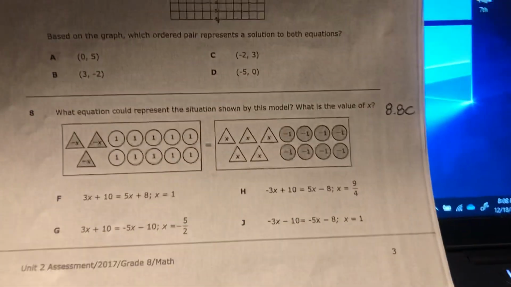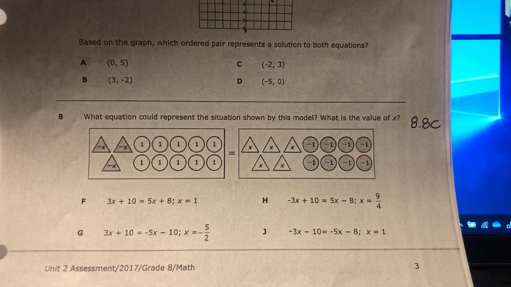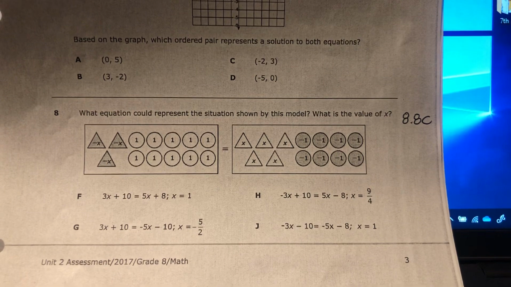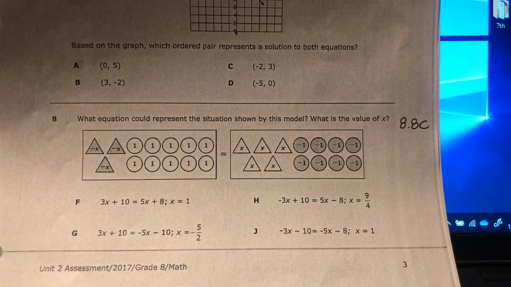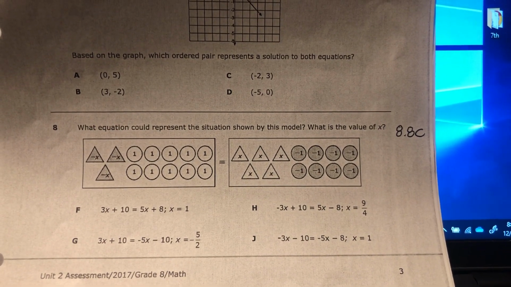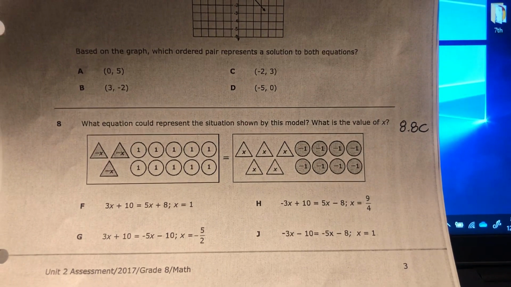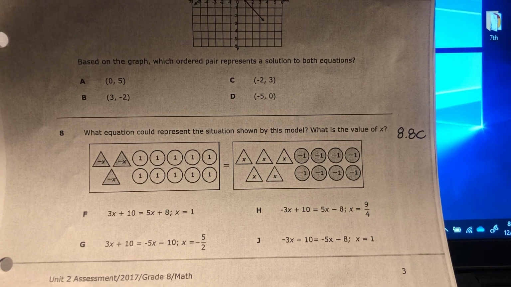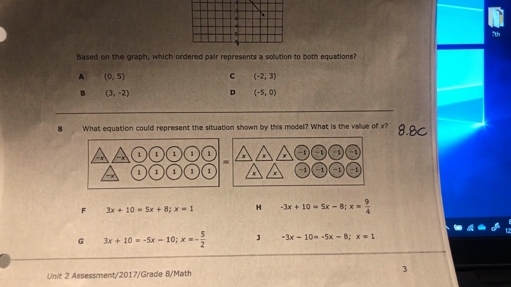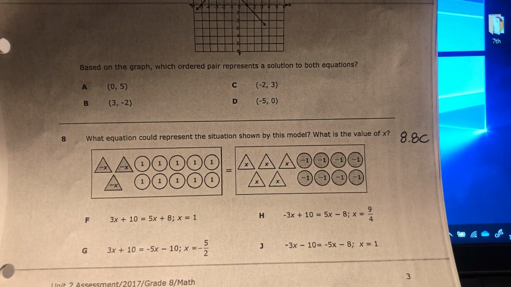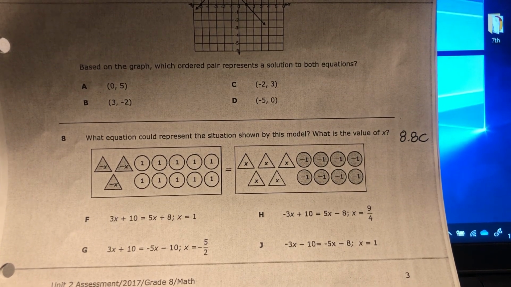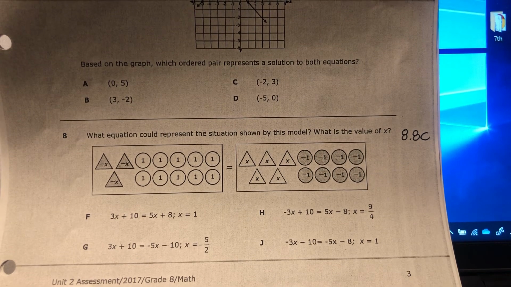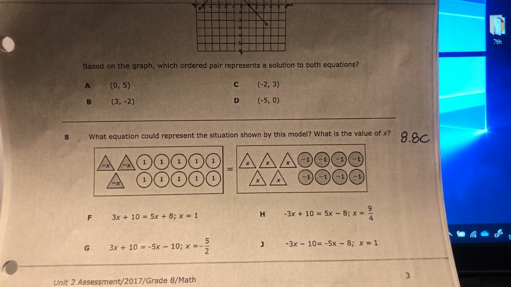Number 8. Which equation could represent the situation shown by this model? What is the value of x? F, 3x plus 10 equals 5x plus 8, x equals 1. G, 3x plus 10 equals negative 5x minus 10, x equals negative 5 over 2. H, negative 3x plus 10 equals 5x minus 8, x equals 9 over 4. J, negative 3x minus 10 equals negative 5x minus 8, x equals 1.